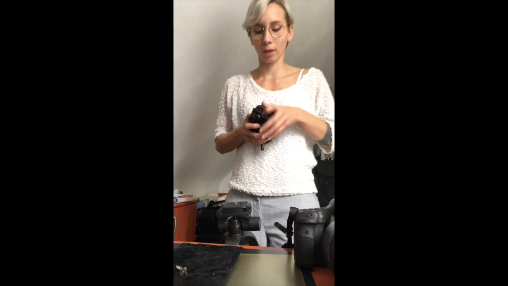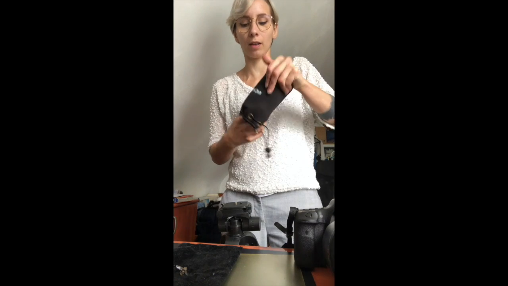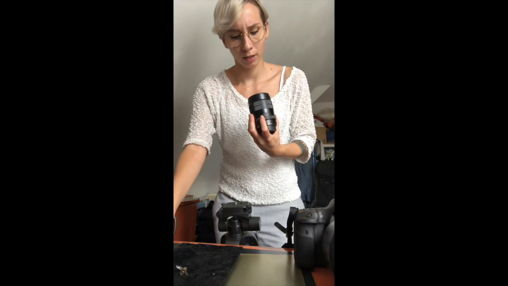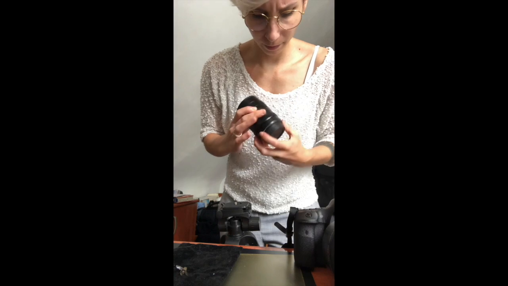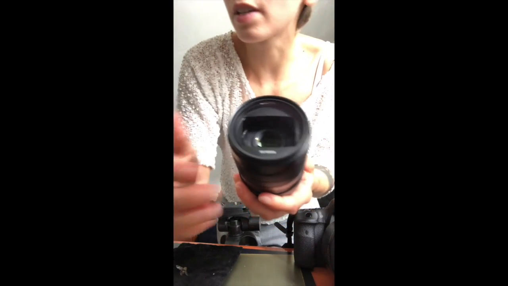First, the lens aperture. I will show you with my Laowa macro lens. I don't know if you can see this.